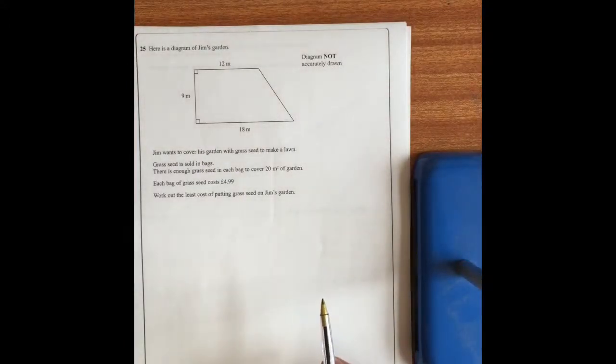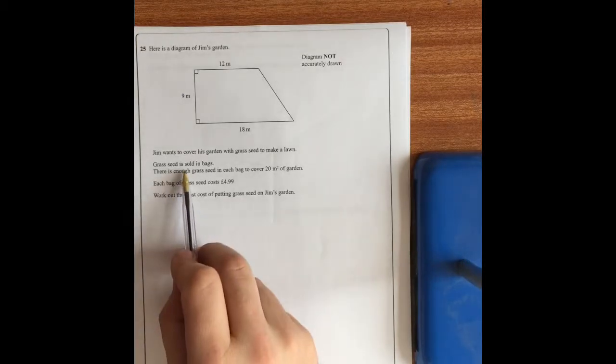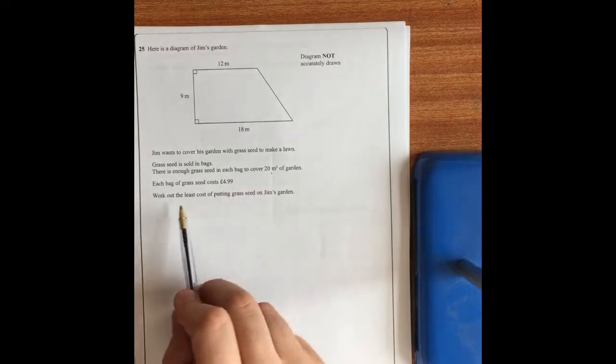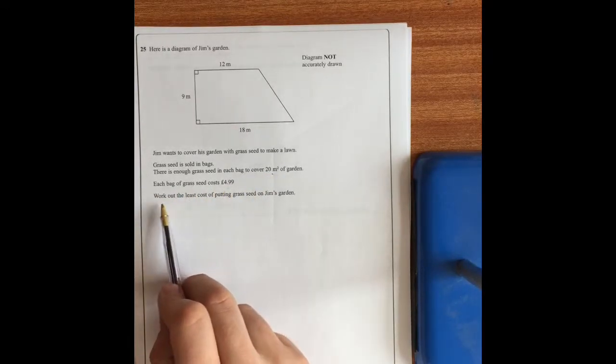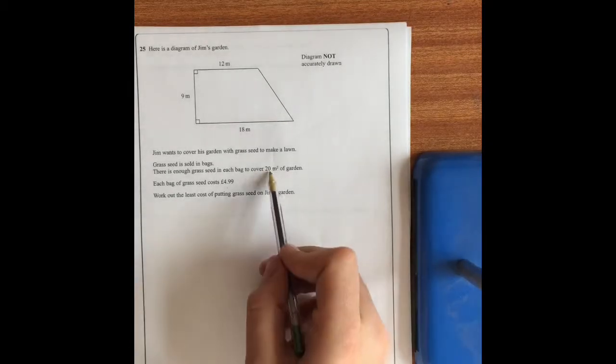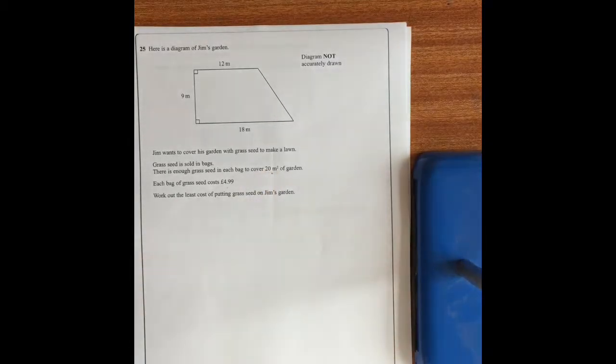Here is a diagram of Jim's garden. Jim wants to cover his garden with grass seed to make a lawn. Grass seed is sold in bags. There is enough grass seed in each bag to cover 20 metres squared. Each bag costs $4.99. Work out the least cost of putting grass seed on Jim's garden. It tells us here that it comes in 20 metres squared per bag. That means we must work out the area of Jim's garden.